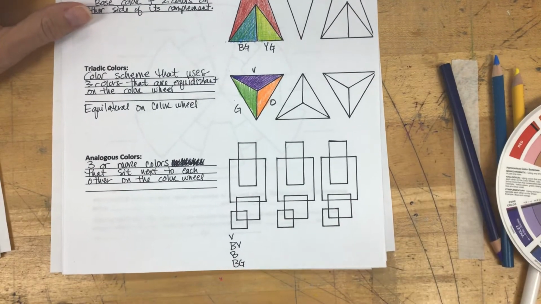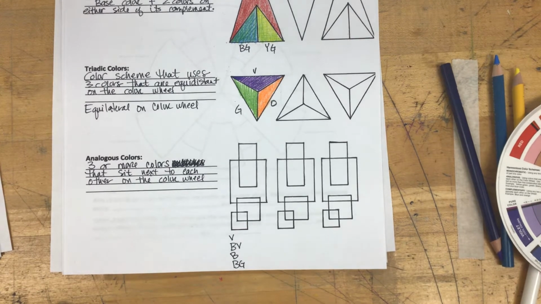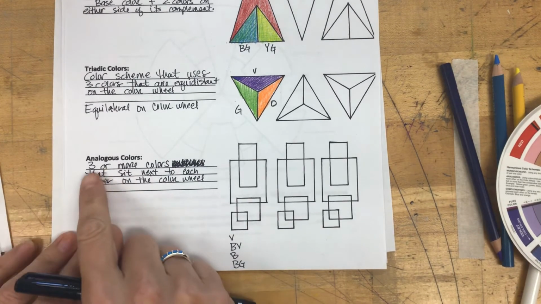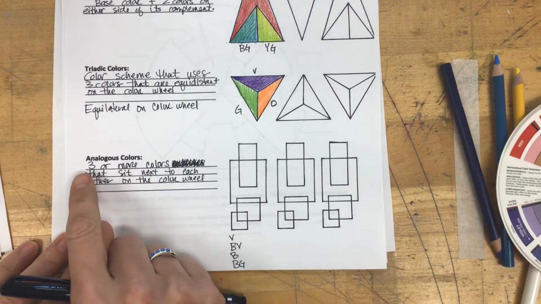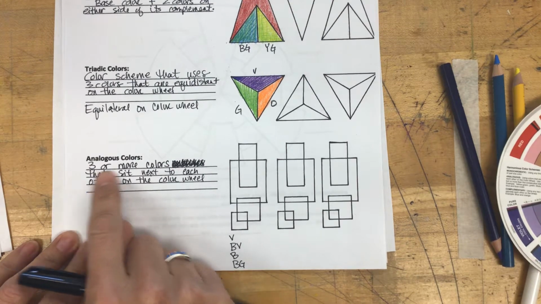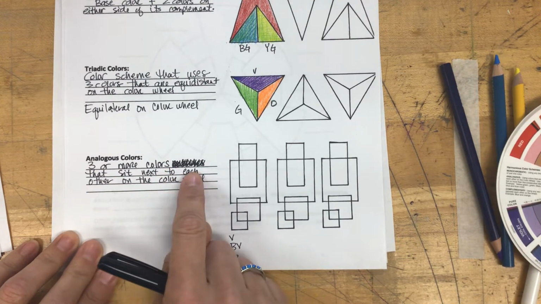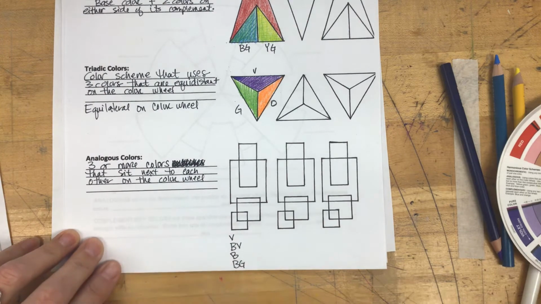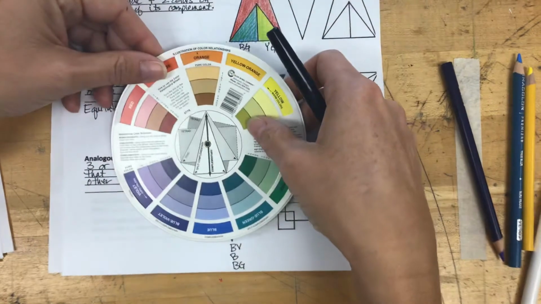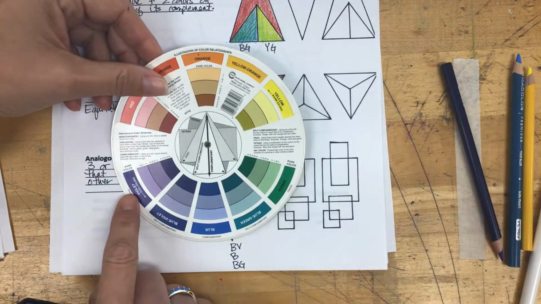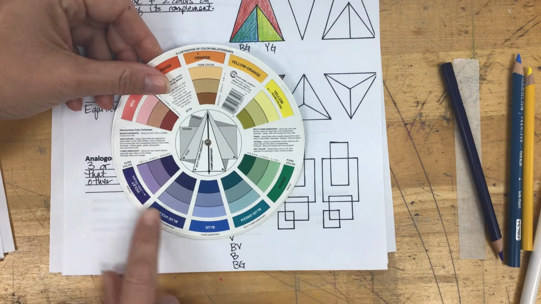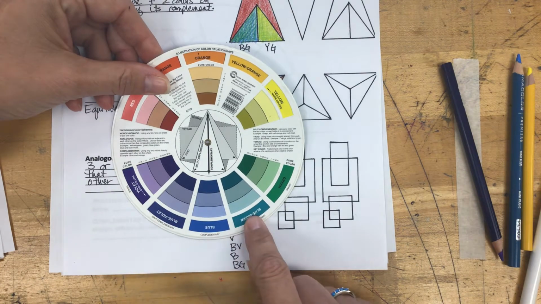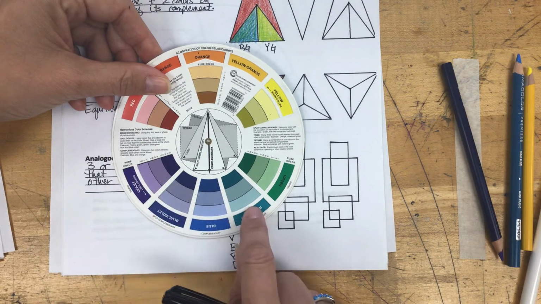This mini lesson is going to focus on the analogous color scheme. An analogous color scheme is a color scheme that is comprised of 3 or more colors that sit next to each other on the color wheel. If you look at this color wheel here, if you use the violet, blue, maybe the blue-green, this is an analogous color scheme right here.